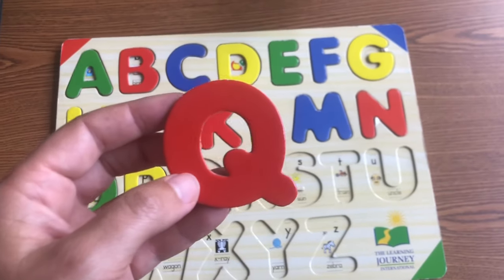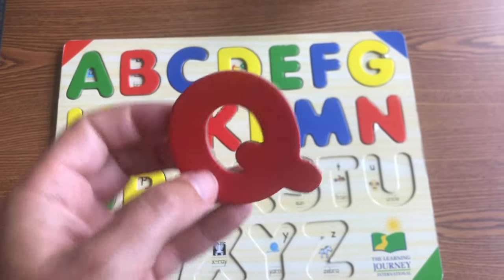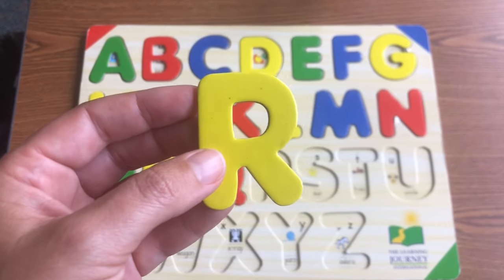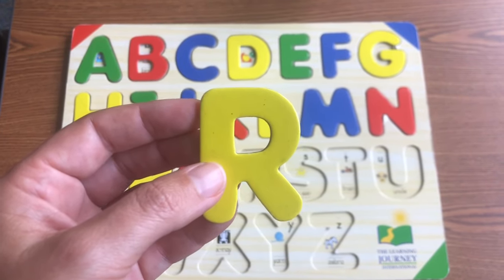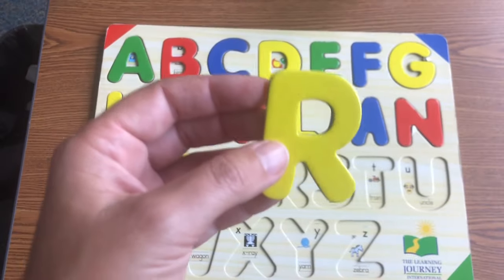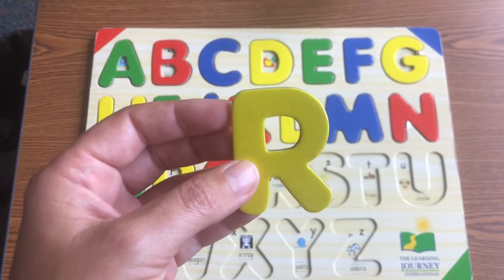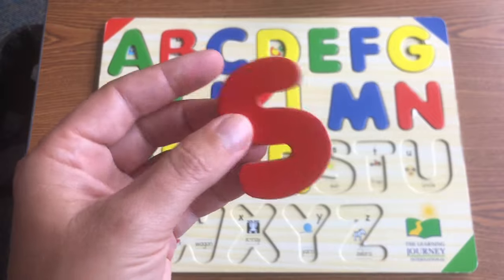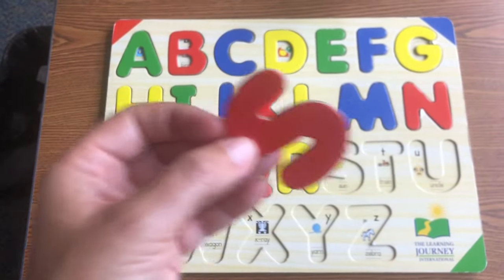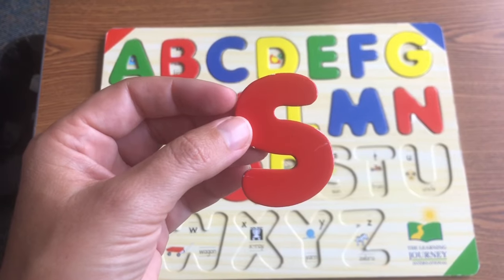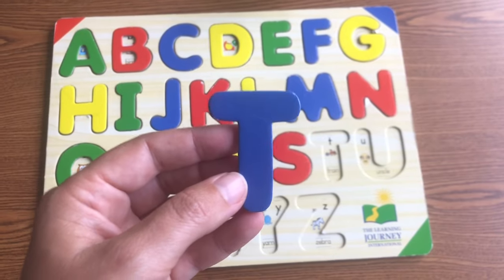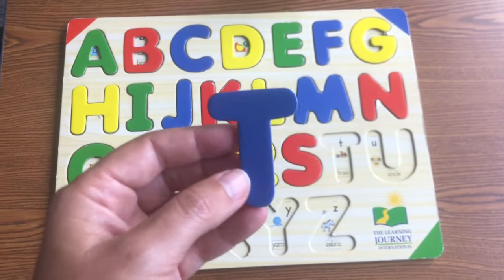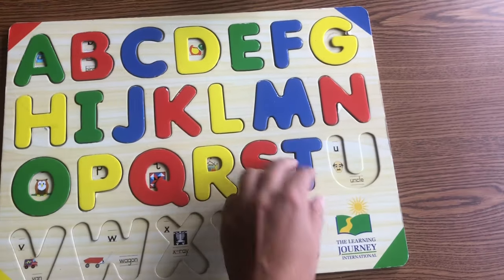Q. Q says qu. Q says qu, qu, qu, like in the word quilt. R. R says r. R says r, like in the word radio. S. S says s, like in the word sun. T. T says t. T says t, t, t, like in the word train.